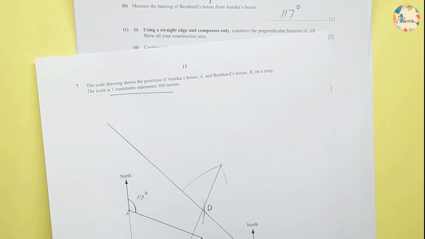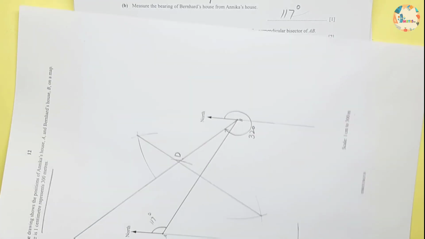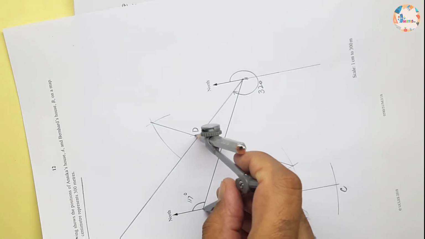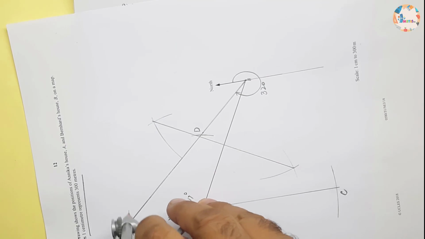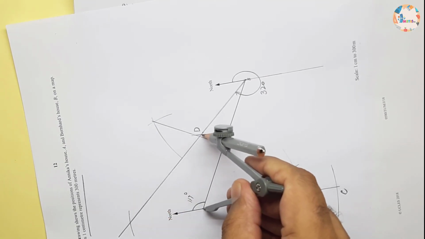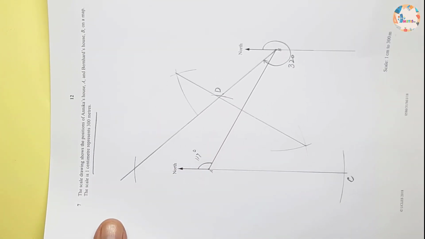The same length which we made the intersection with on this side can intersect on this side as well. So this can be a location and this can be a location.